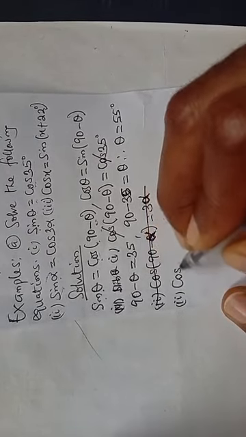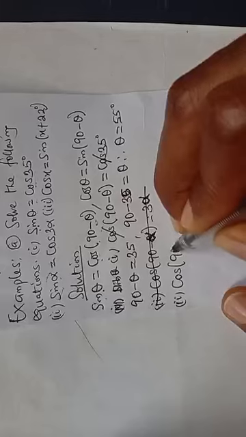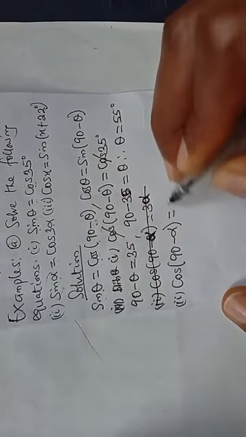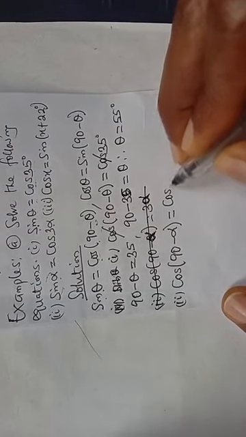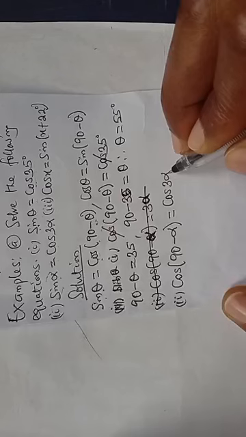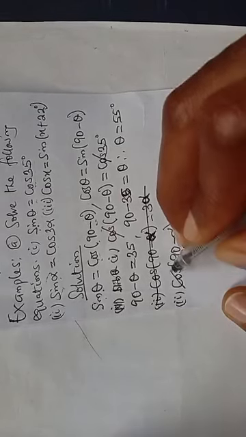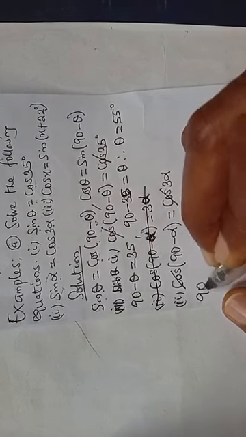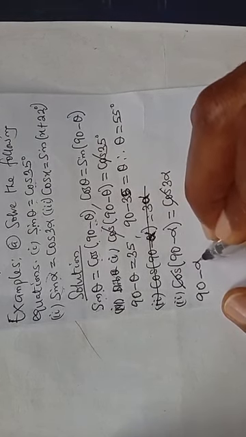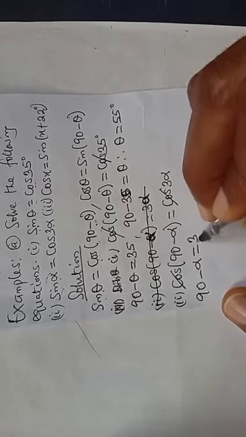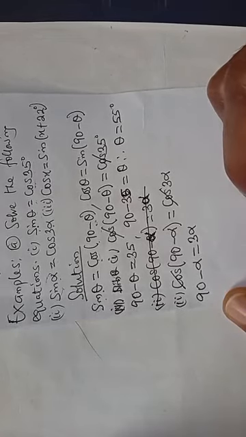I'm going to have cos into bracket 90 minus alpha is equal to cos 3 alpha. Is that okay? So this goes with this. I'm left with 90 minus alpha is equal to 3 alpha.